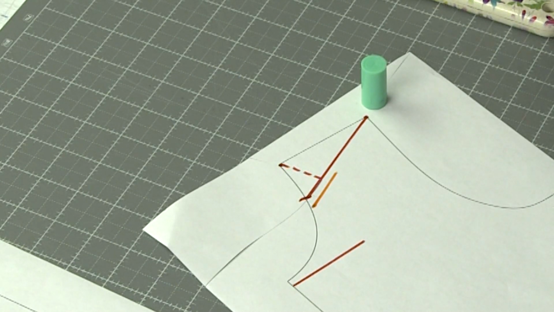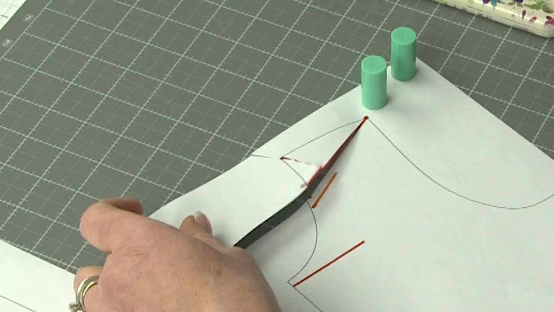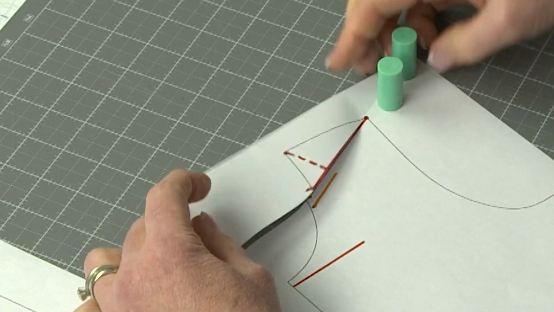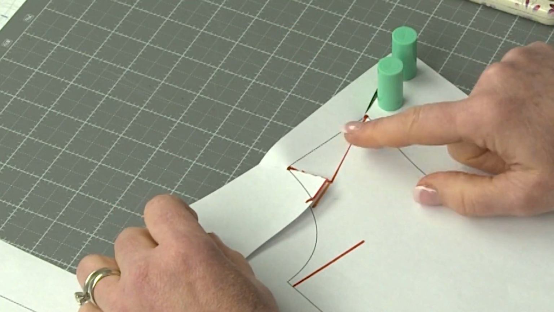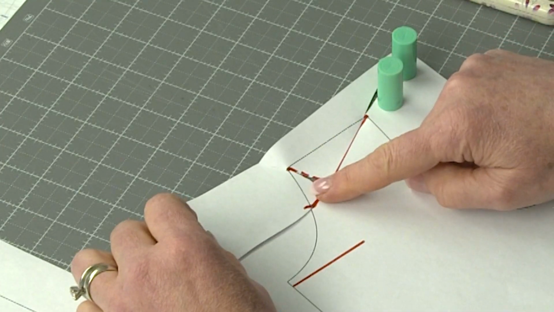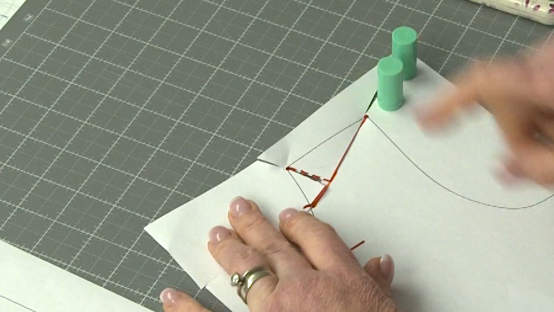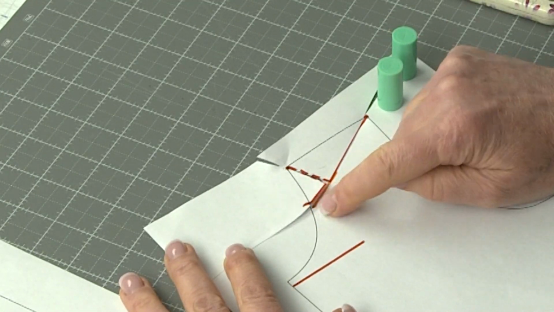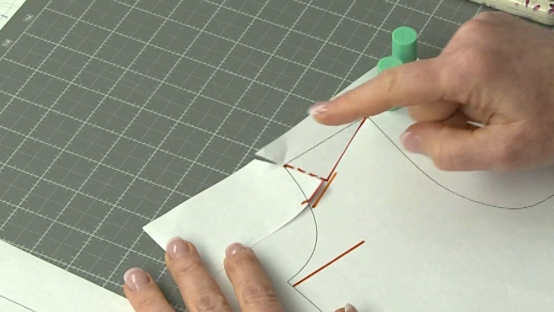the pattern right here, because watch how cool this is. All I have to do is pull this down and spread the control point until it lays flat, and I line the neckline back up. So I'm pulling it down and over.